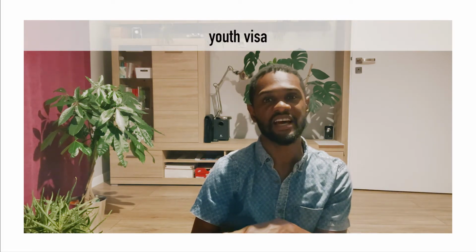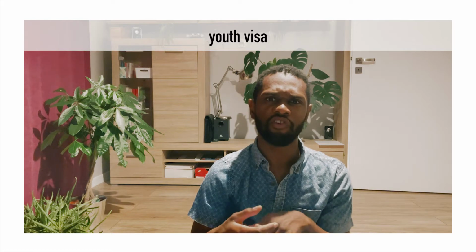The next visa category is the youth visa. It's also called the youth holiday visa, or it can be called the youth mobility visa. Now, these are just different names for the exact same visa, and it depends on what country you're applying to. And so therefore, if you're applying to Australia, it's called the work holiday visa. And if you're applying, I believe, to Canada, it's called the youth mobility visa. So different names for the exact same visa.